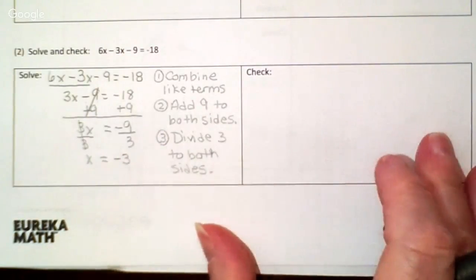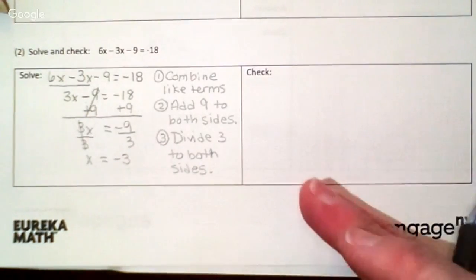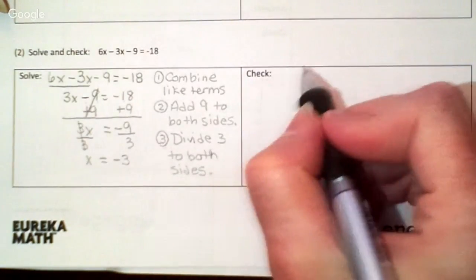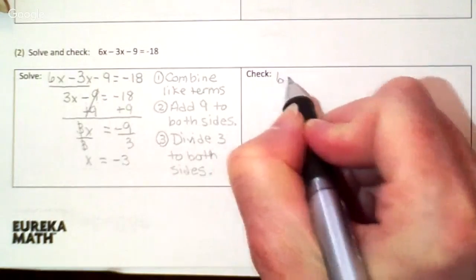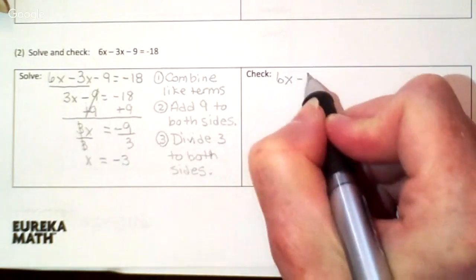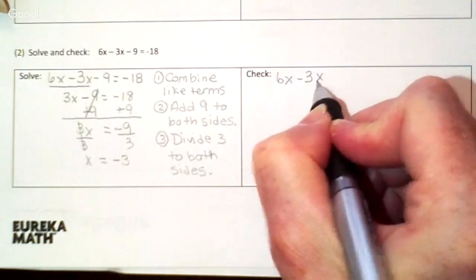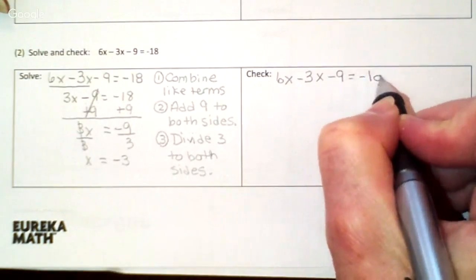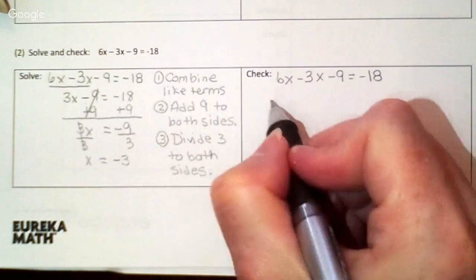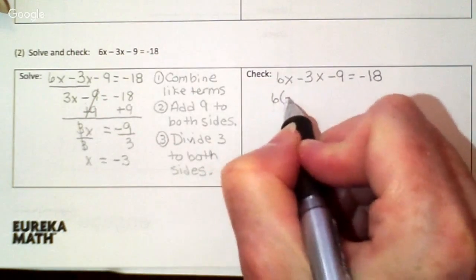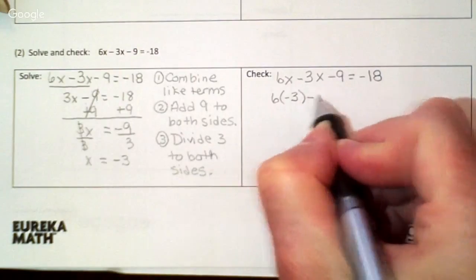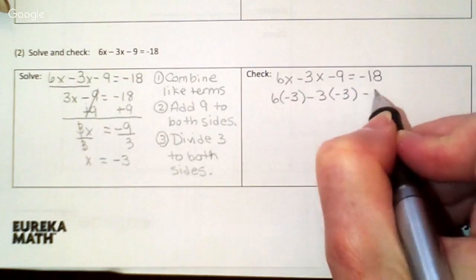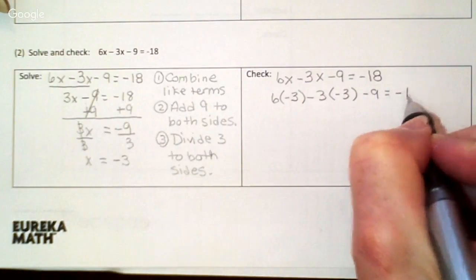Again, always use your calculators. Make sure that you use them. That will help you out. So now we're going to check our work by writing our equation. Always go back to the original in case you've made a mistake combining. 6x minus 3x minus 9 equals negative 18. Replace. So we're going to replace x with our number.